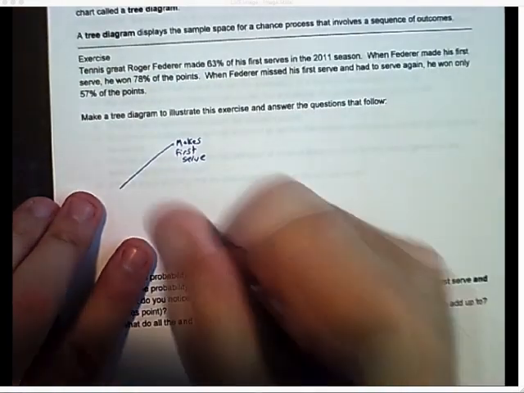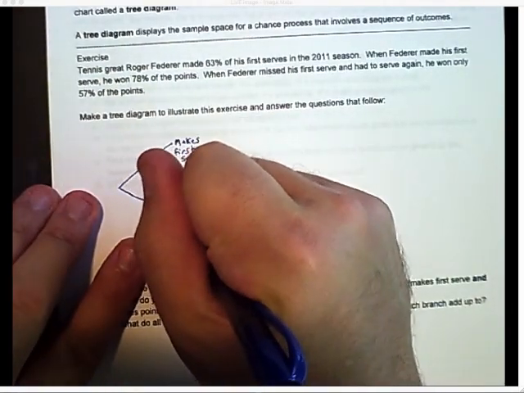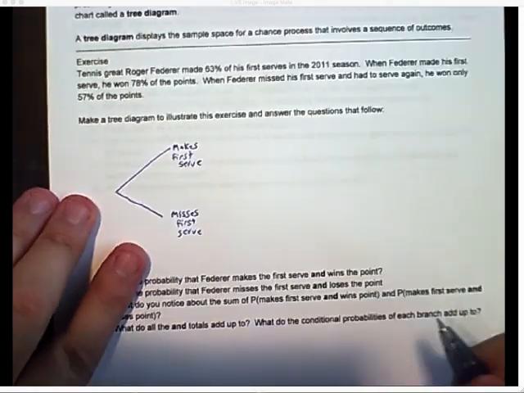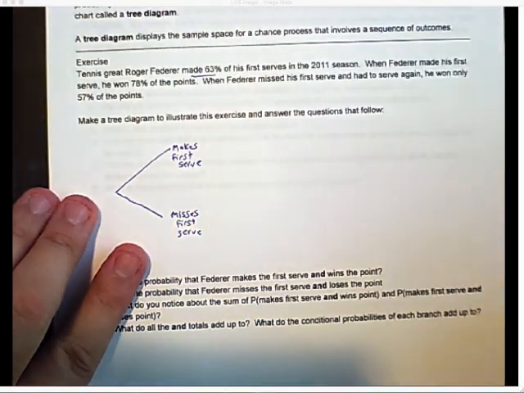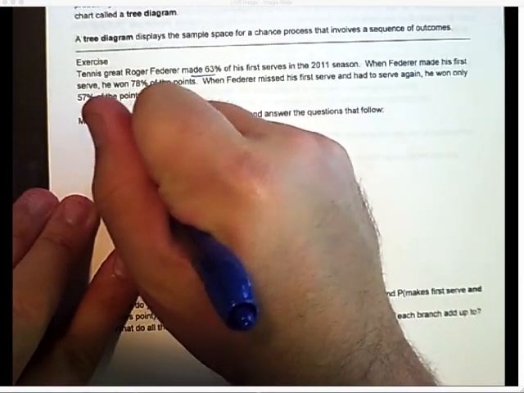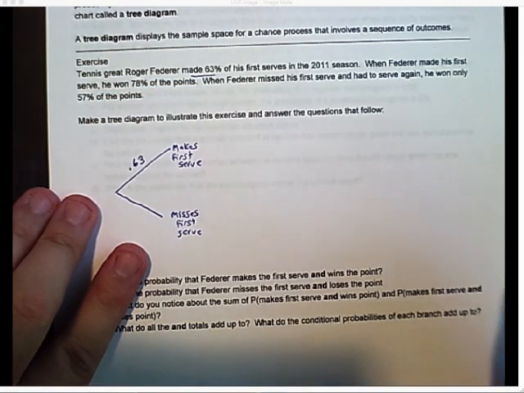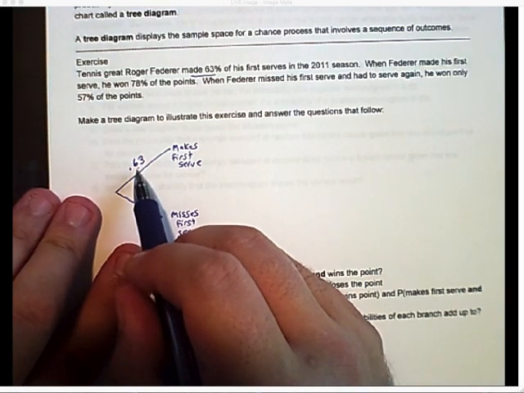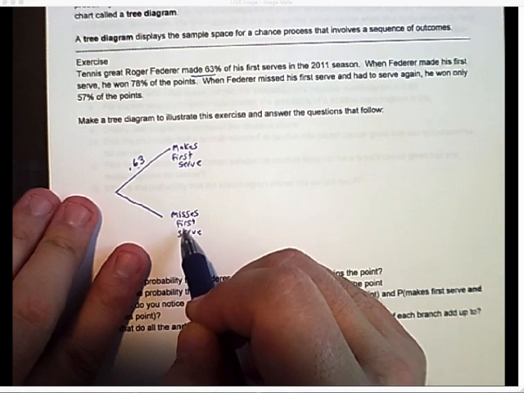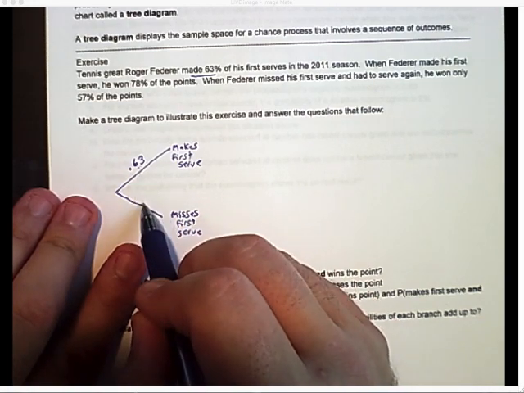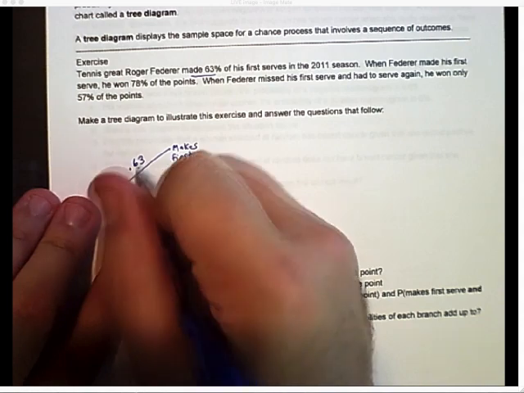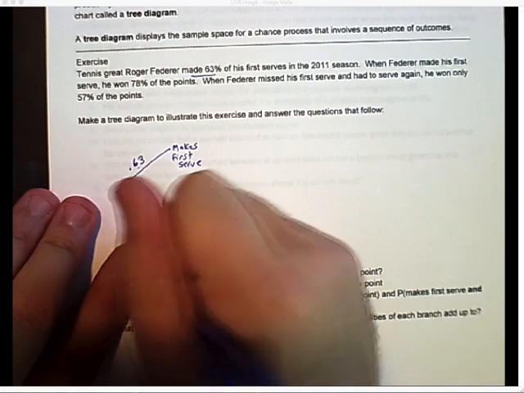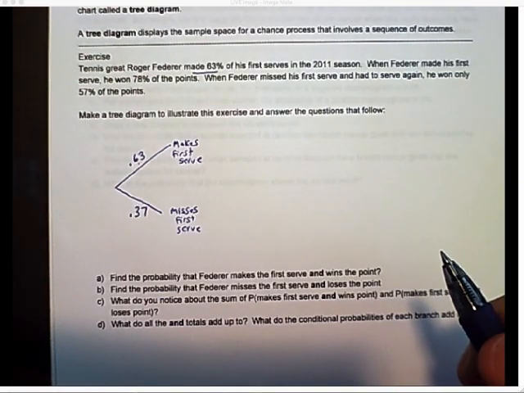So there's only two options. He either makes his first serve or he misses his first serve. Now it tells us in the problem that he made 63% of his first serves. So on this branch of the tree, I'm going to put 0.63. Well, if he made 63% of his first serves, what's the probability that he misses the first serve? These two have to add up to 1. So 63 plus what gives me 1, or 100? Well, that's 37. So there's a 37% chance he misses his first serve.